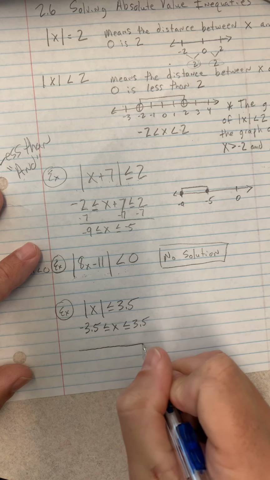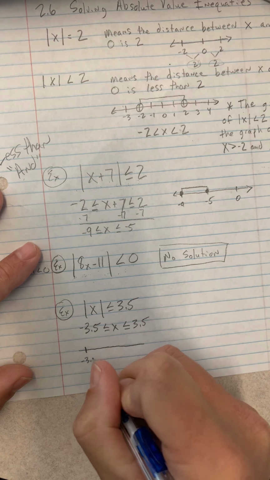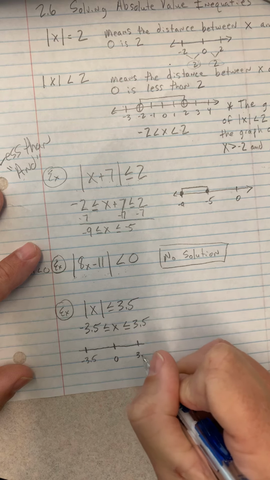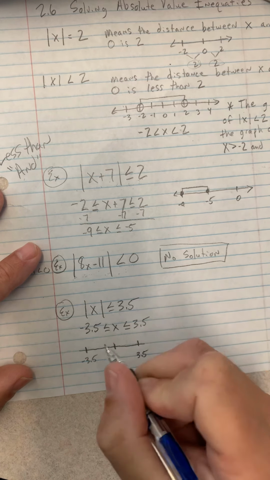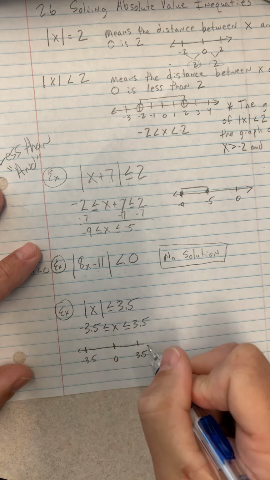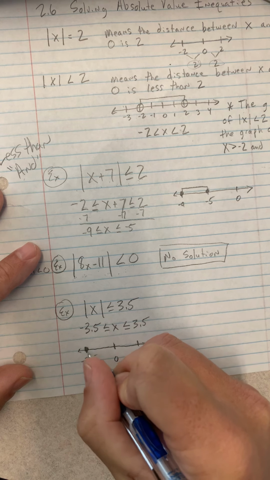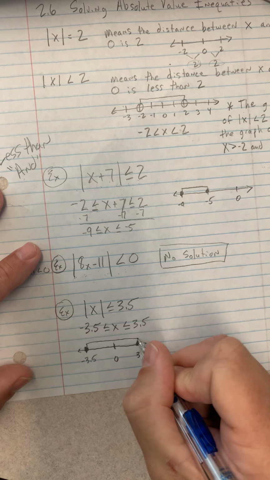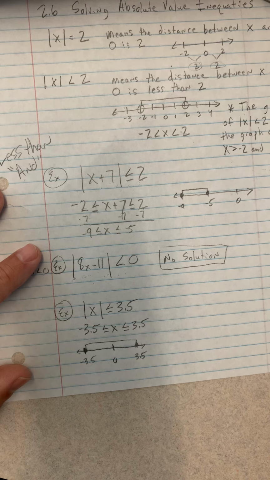If I went to graph that, I would have negative 3.5 here, 0 would be here, positive 3.5 would be here. You are looking at a closed circle because it's equal to, and you are looking for x's in between here.